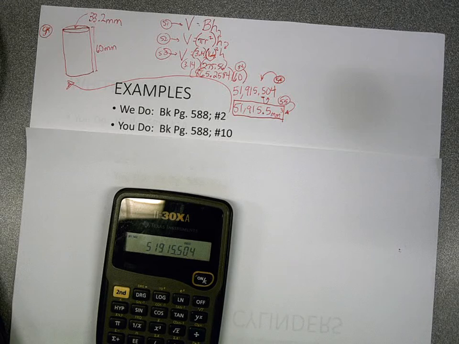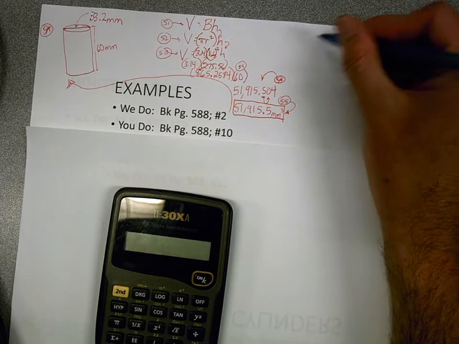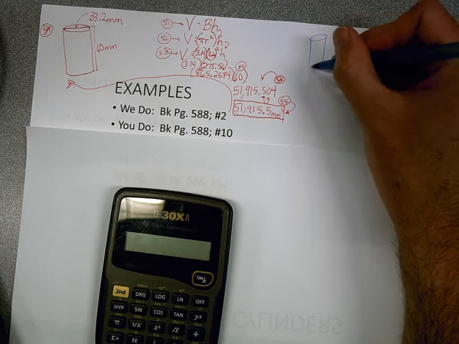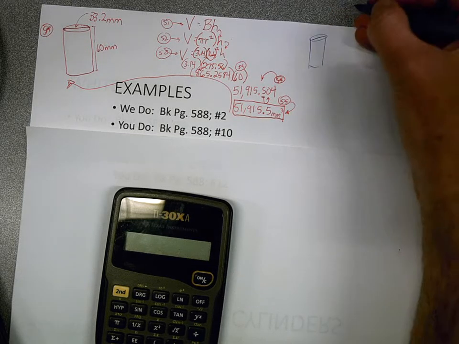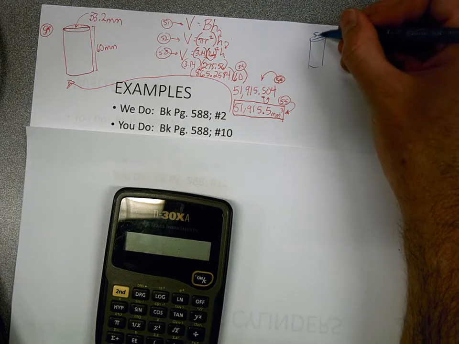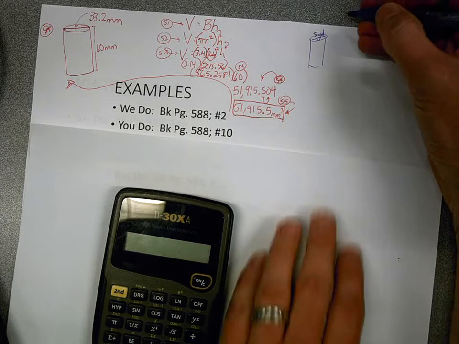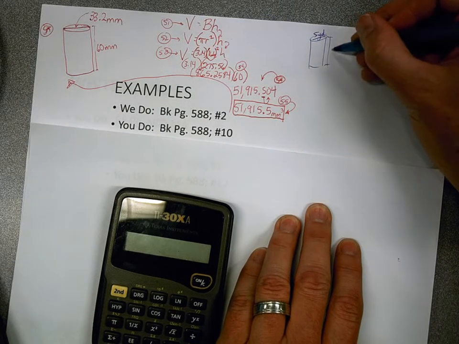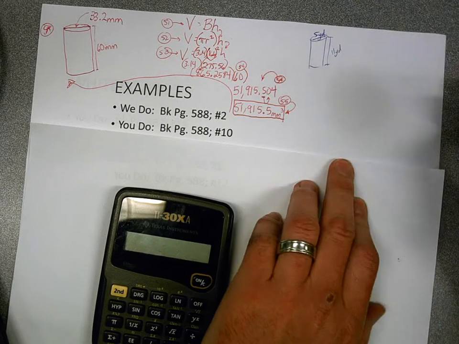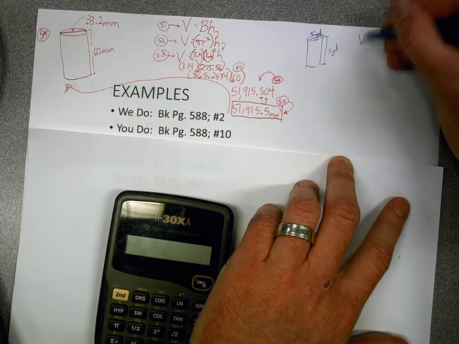All right. So here we go. Number 10. Number 10 says the diameter is 5 yards, height is 11 yards. So we have a cylinder. Diameter is 5 yards, and the height, it says, is 11 yards. So here we go, we're just following through the steps.